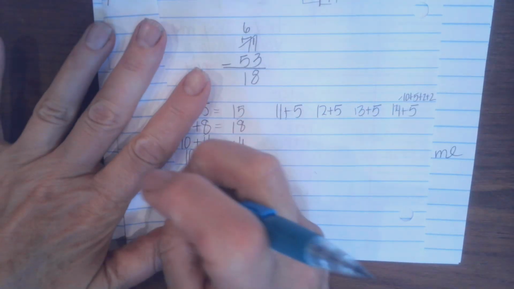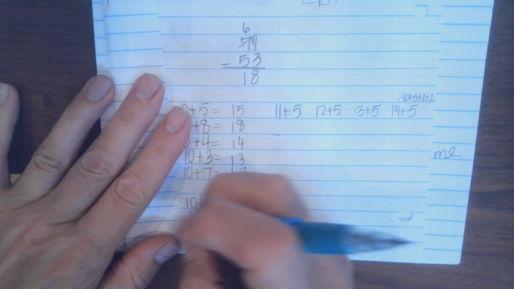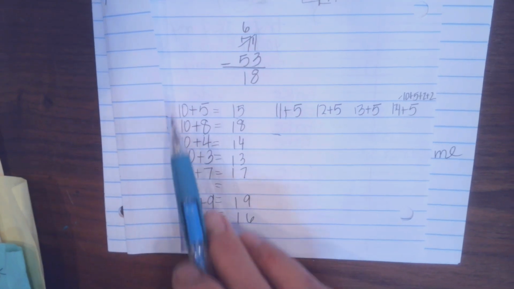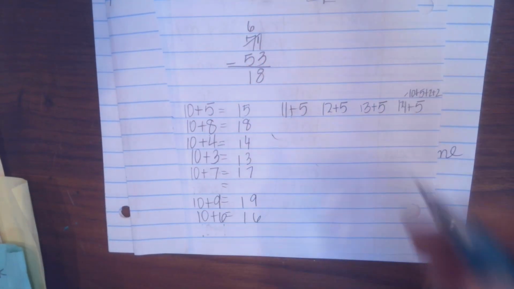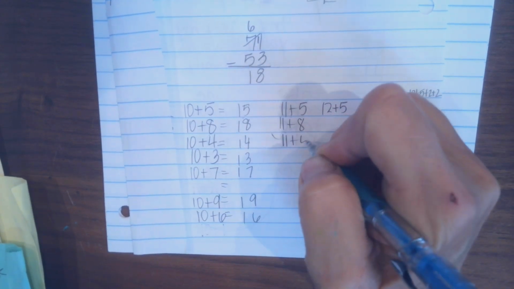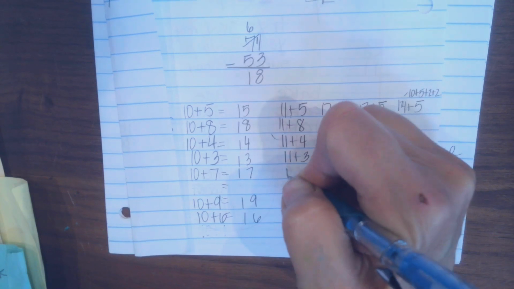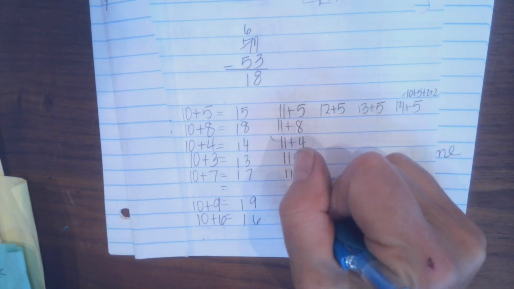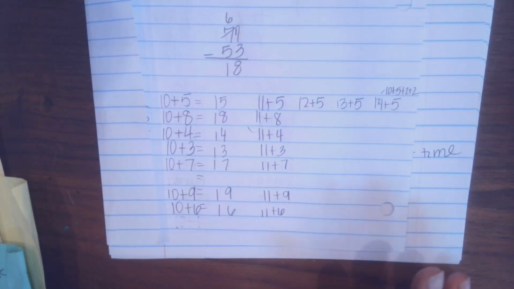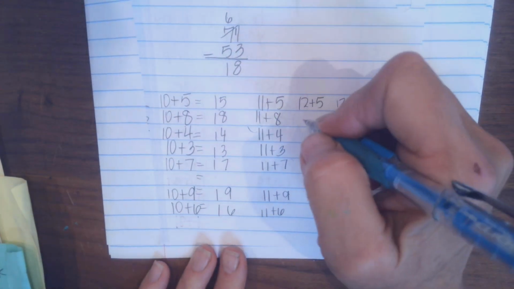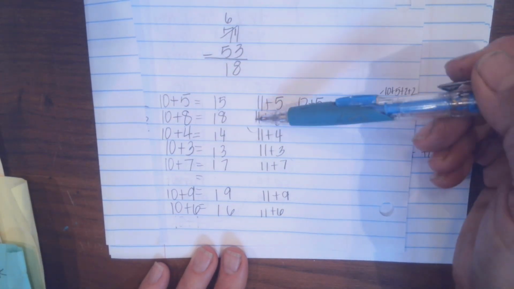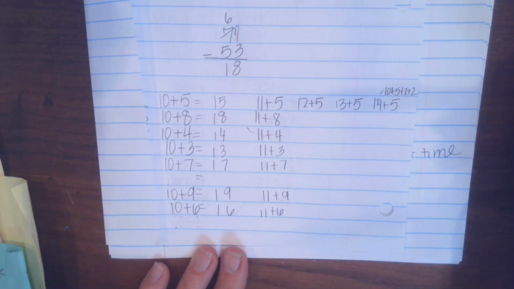So I would like you to write all of these down. We're going to start with our 10s. So mom can pause the video, you can write these down, and then we're going to do the next column. And you can practice those ones. Pause the video and you can say 10 plus 8 is 18, so 11 plus 8 is blank, and then fill in the blank.